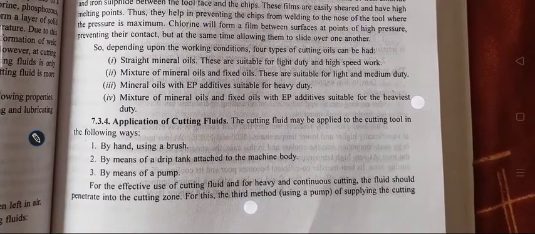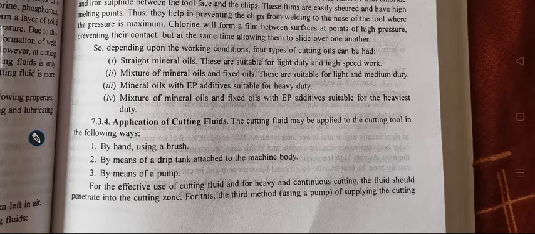There are some applications. The first is that cutting fluids may be applied to the cutting tools in the following ways: by hand using a brush, by means of a drip tank attached to the machine body, or by means of a pump for the effective use of cutting fluid for heavy and continuous cutting. The fluid should be directed into the cutting zone.